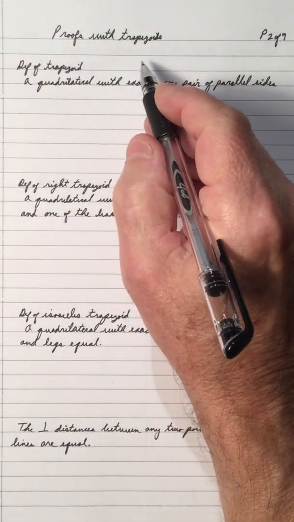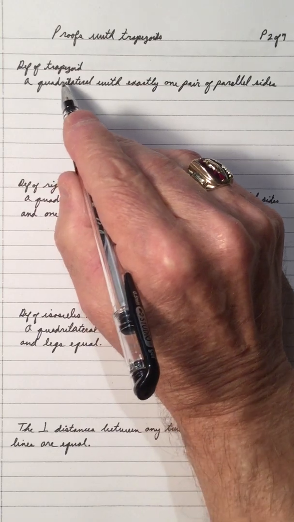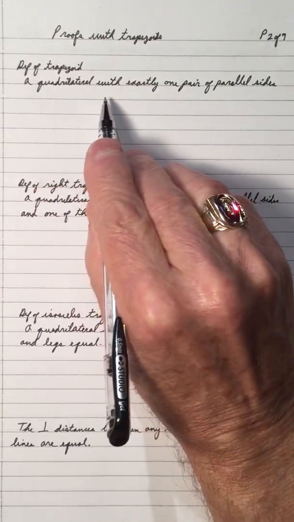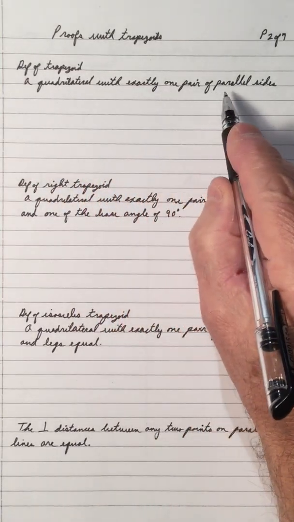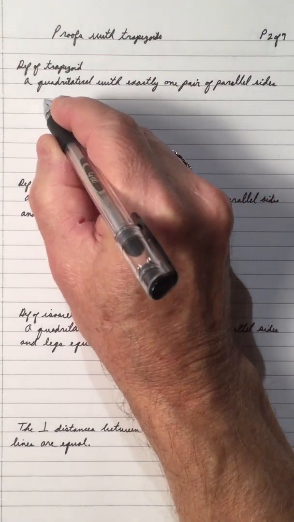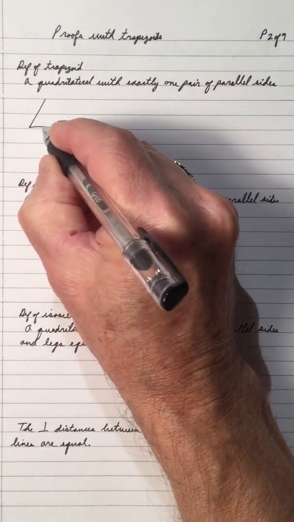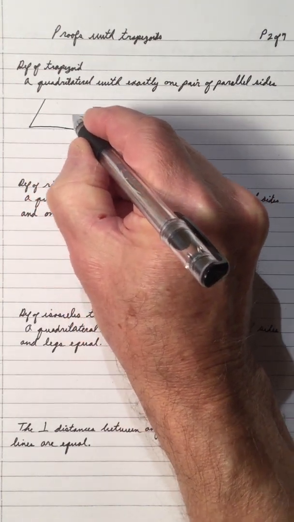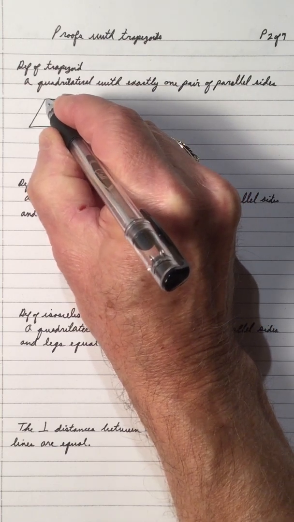Proofs with trapezoids. Definition of a trapezoid: a quadrilateral with exactly one pair of parallel sides. So let's draw a trapezoid. It has exactly one pair of parallel sides.